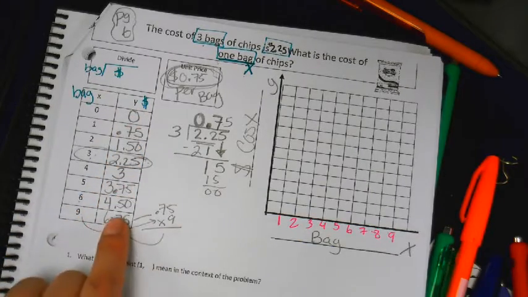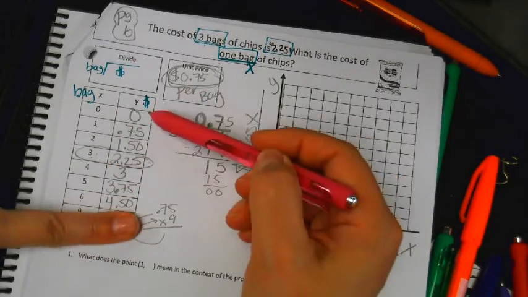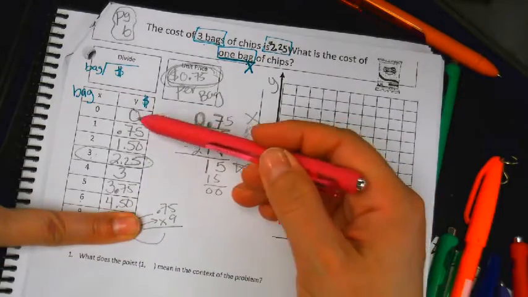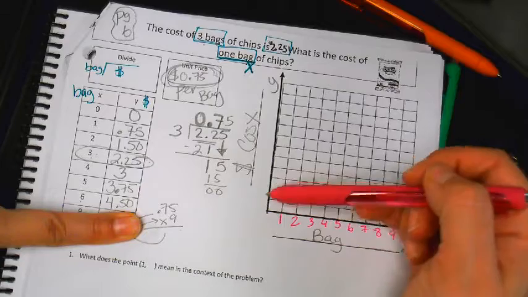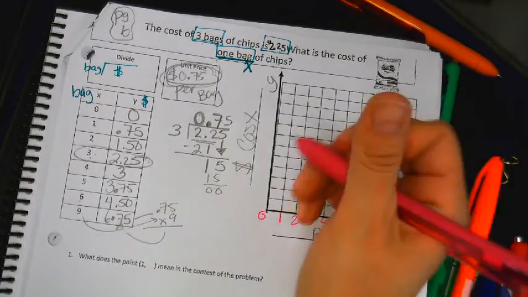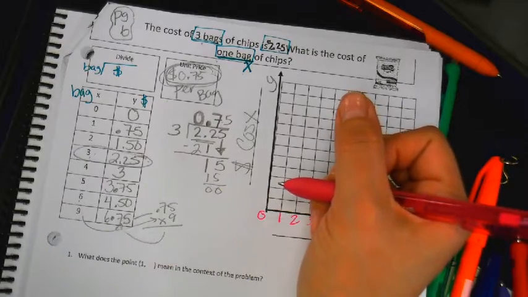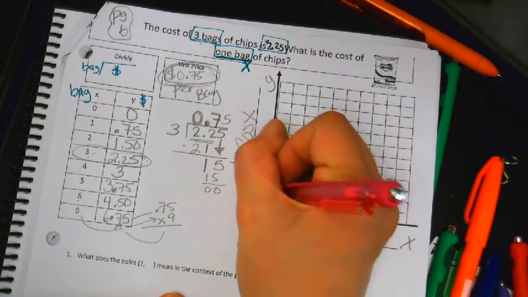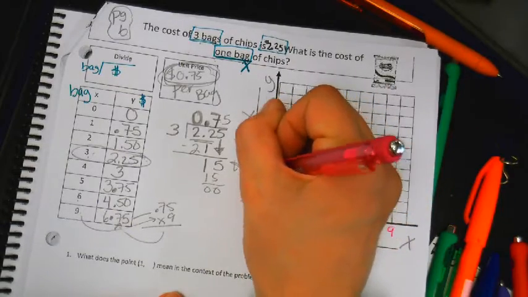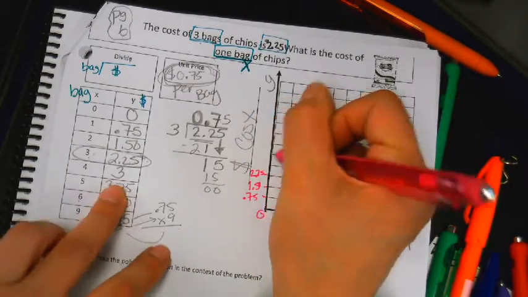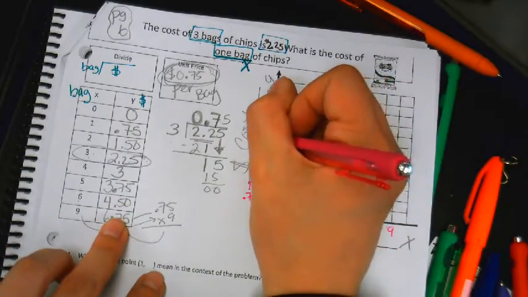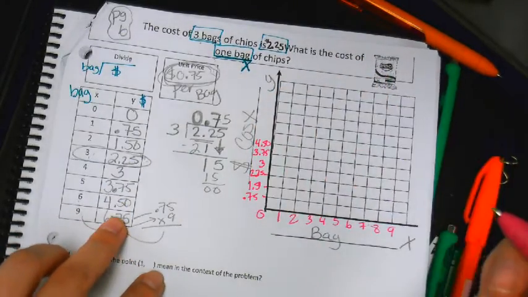Except for the last one, right? Because it skips. So you copy these numbers here. Because you already did the math. Copy these numbers over here. What's the last one? 675, right? Yeah. So this is 75, $1.50, 225, 375, 450, right? All right.